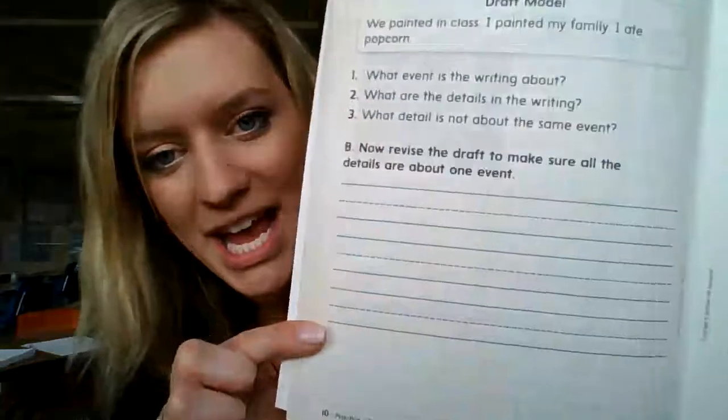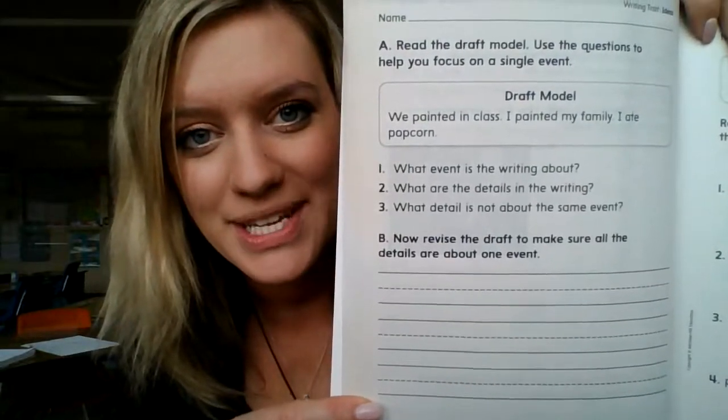All right, pause me until you're done with that, and then unpause me when you're ready for our last page together. Our last page together is going to be page 10, and it's talking about just keeping key details together.